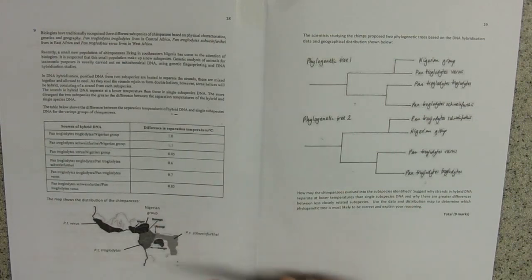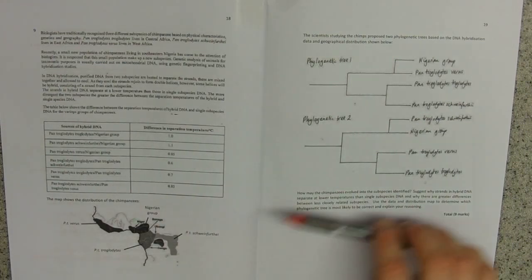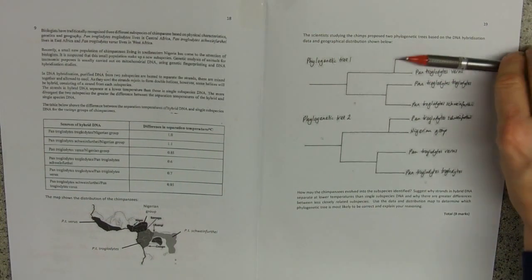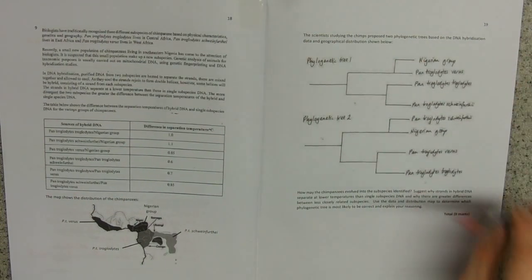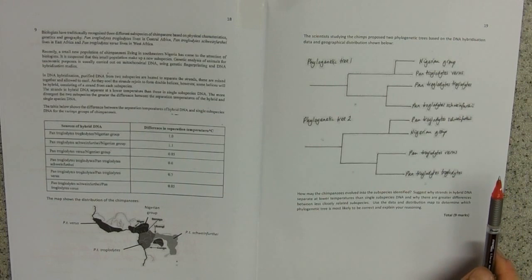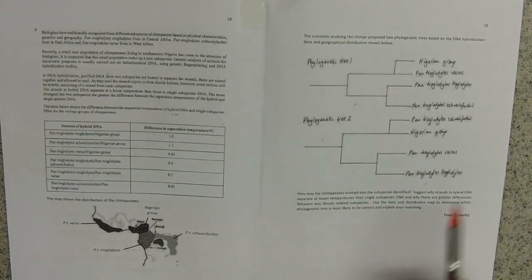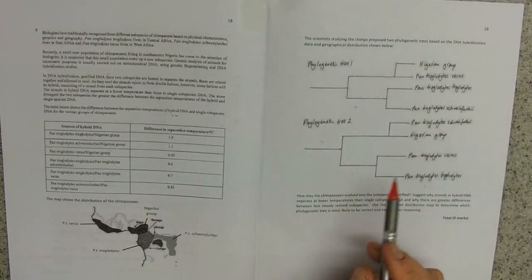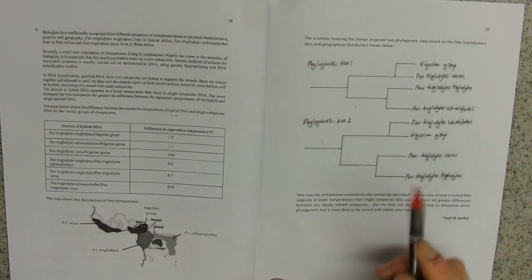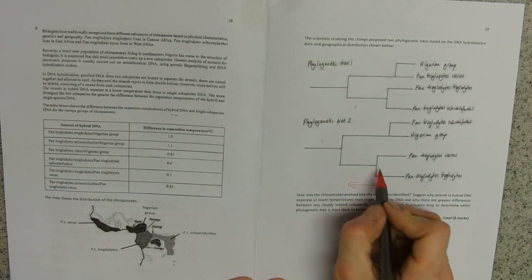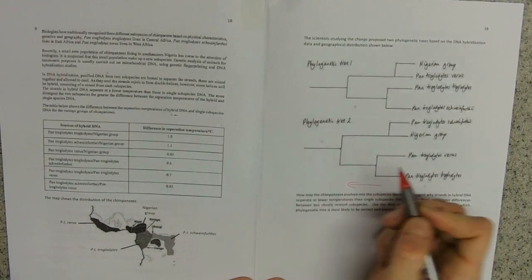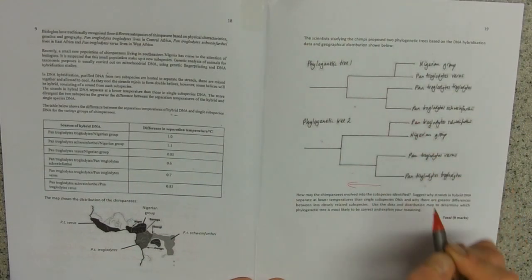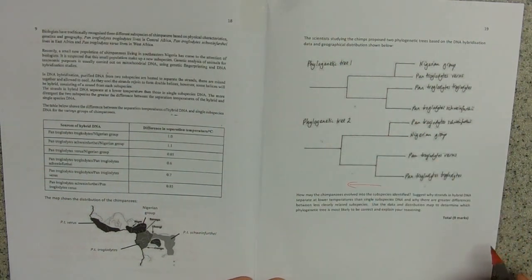We got a nice little map, and then we are given 2 possible phylogenetic trees, and these trees show, going back in time this way, areas where they had a common ancestor and they diverged into separate subspecies.